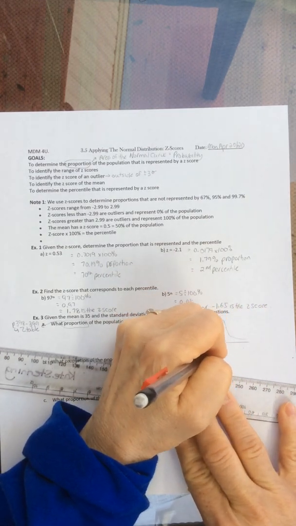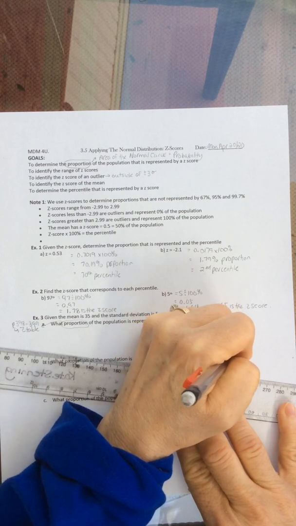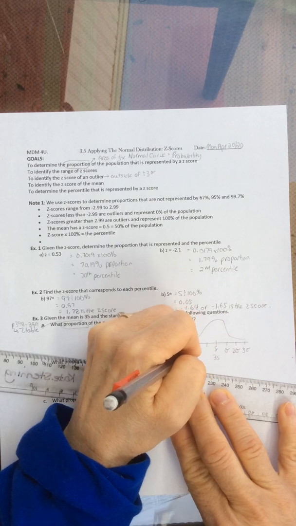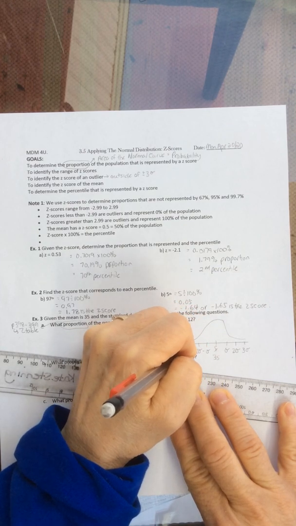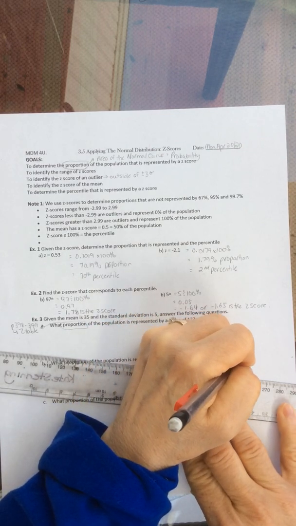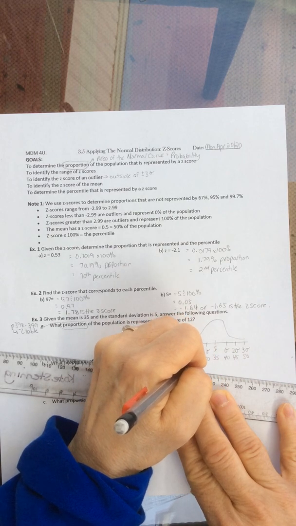So our mean is here at 35. If we go up by groups, I can add 5s really quickly, subtract 5s.